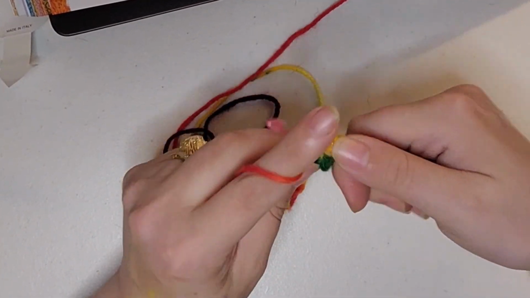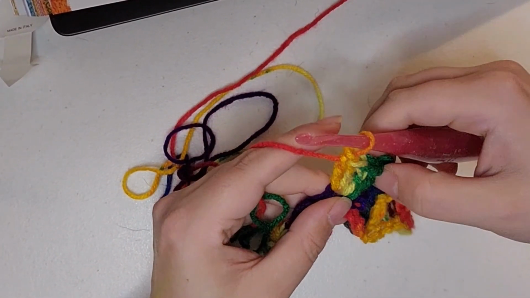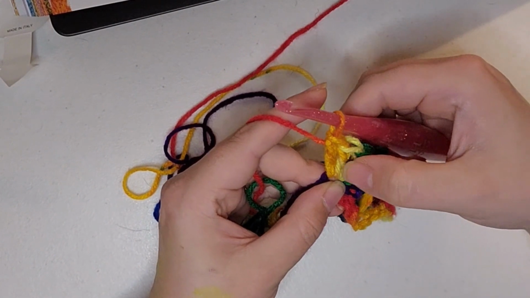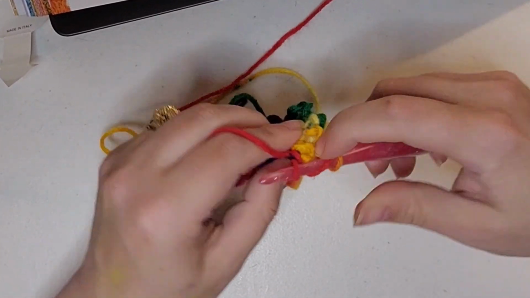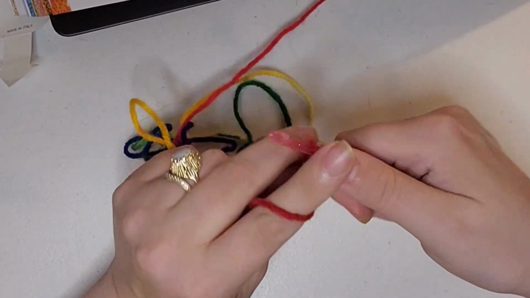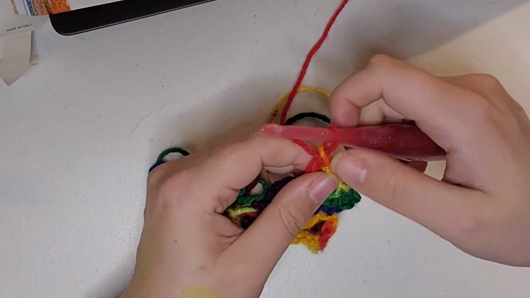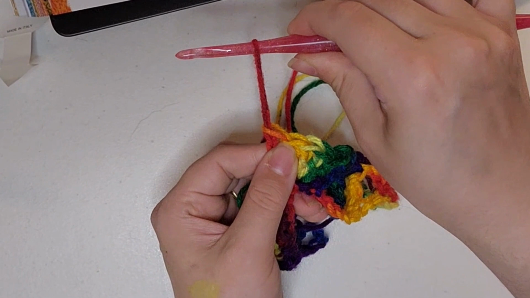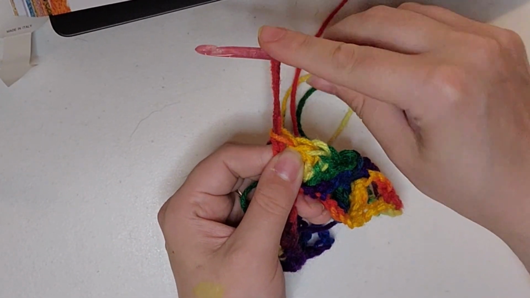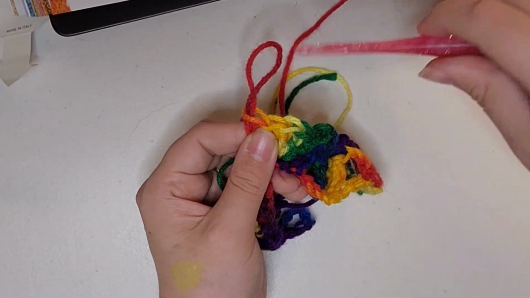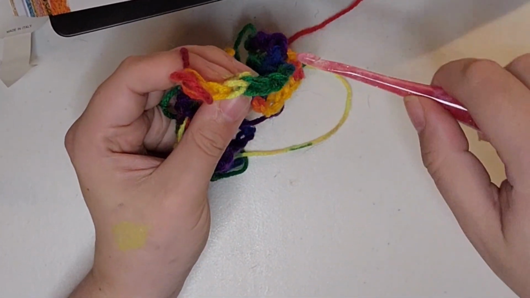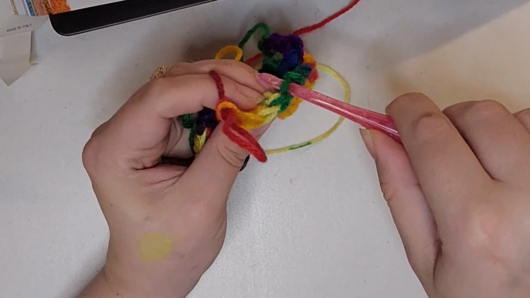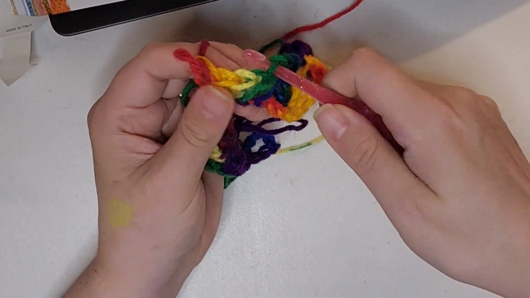Okay, so we're doing those 5 double crochets. So I got 1, 2, 3, 4. And then I'm doing the 5th one right here. Okay, so I pull up the yarn a little bit. 2 inches is fine, just to keep it from slipping out while you're doing this step. So you go in the back loop only of the first double crochet.